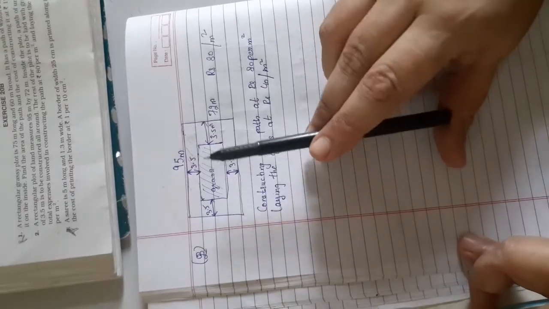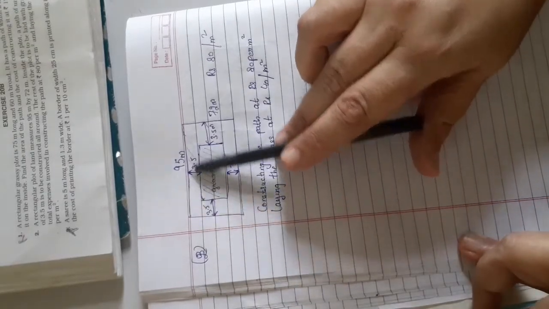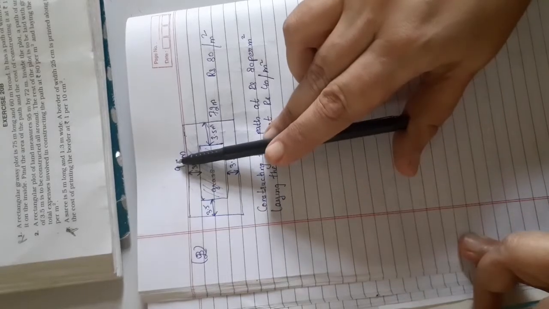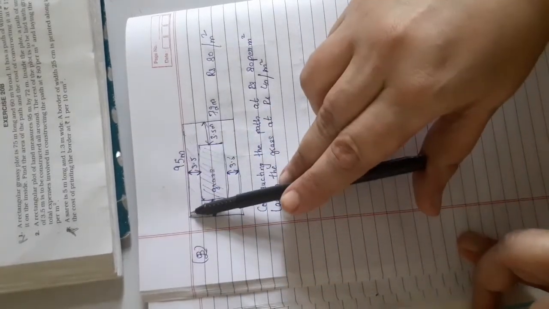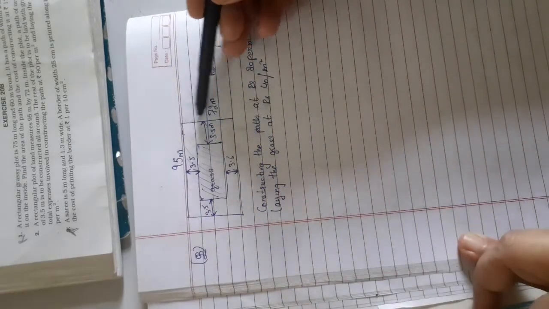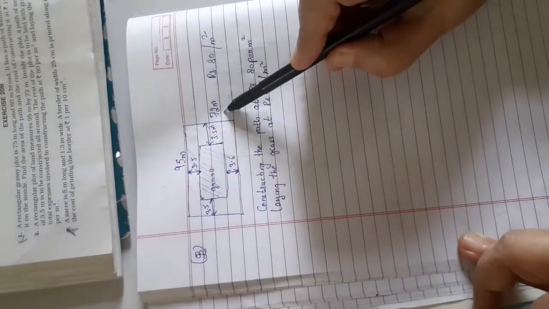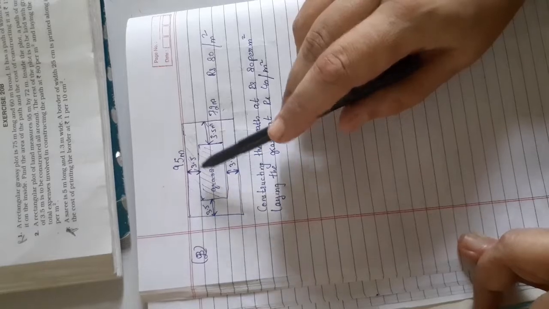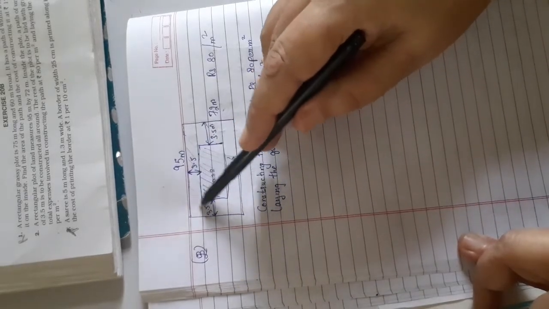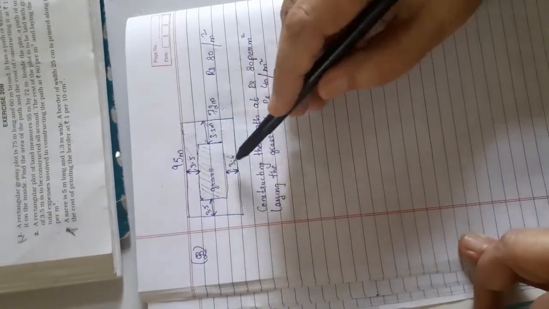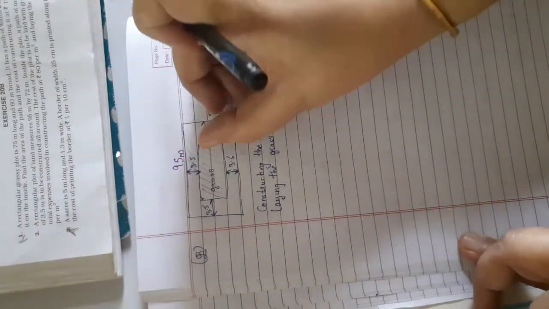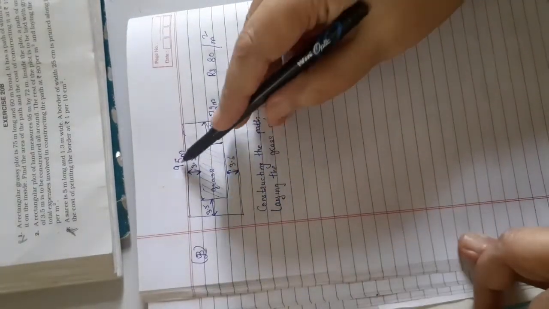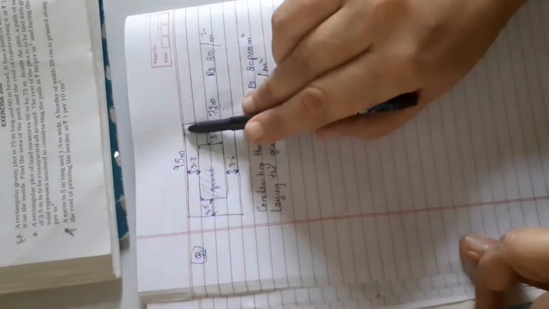Second question. In this they say a rectangular plot of land measures 95 meters by 72 meters. So there is a plot, the length of which is 95 meters and the breadth of which is 72 meters. Inside the plot a path of uniform width, uniform means the same width, 3.5 meters, 3.5 meters, 3.5 meters and 3.5 meters width is to be constructed all around.